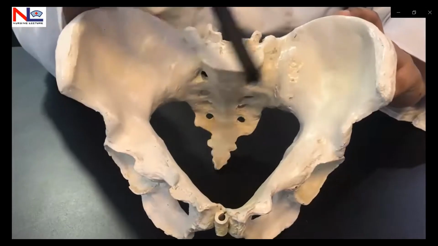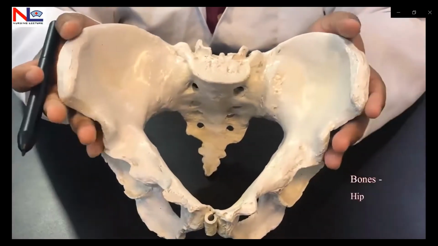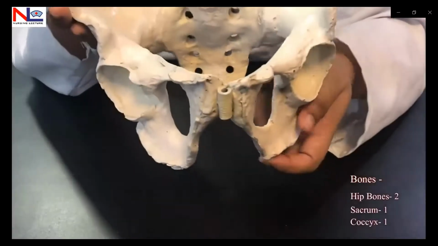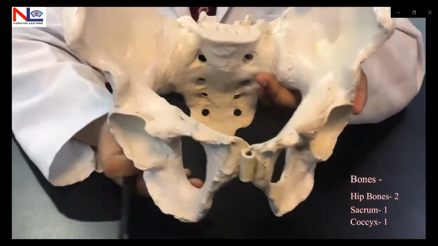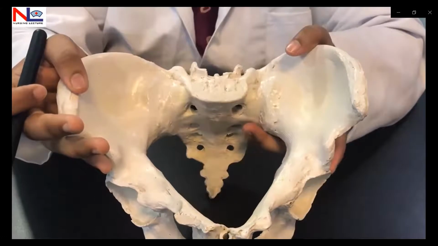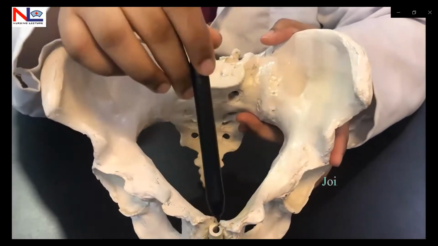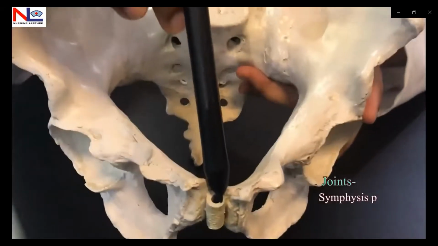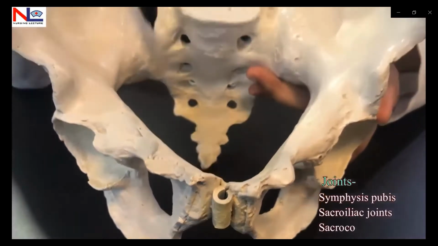So here in this model, we are seeing the bones, and the bones are the ilium, ischium, and posteriorly there is the sacrum. Now comes the joints, and joints are formed when 2 bones meet together. One is the symphysis pubis, and it is present in the pubic bone.